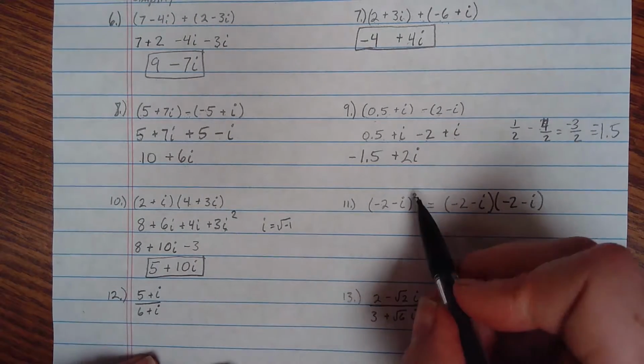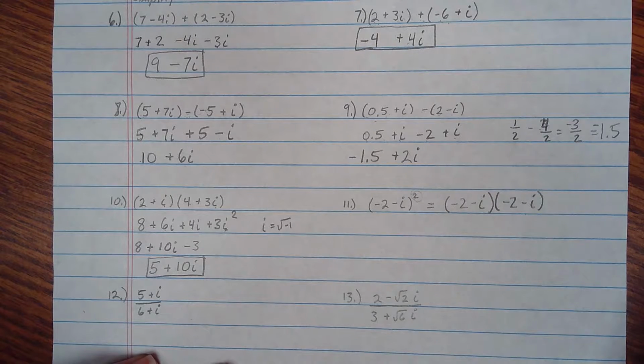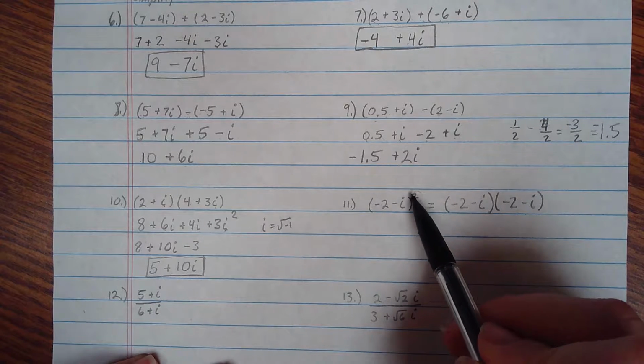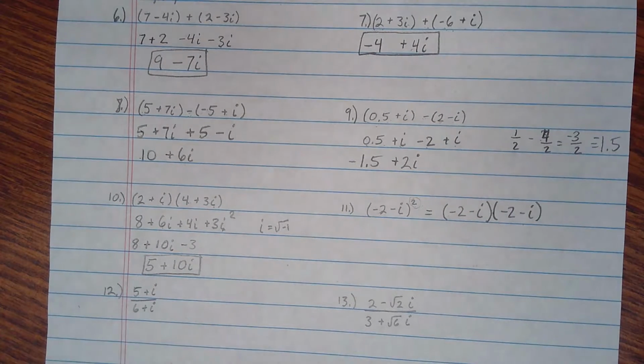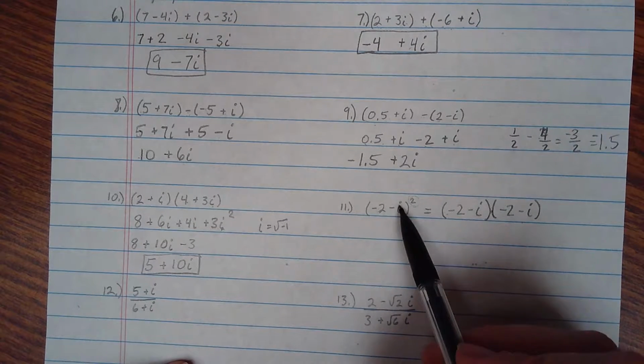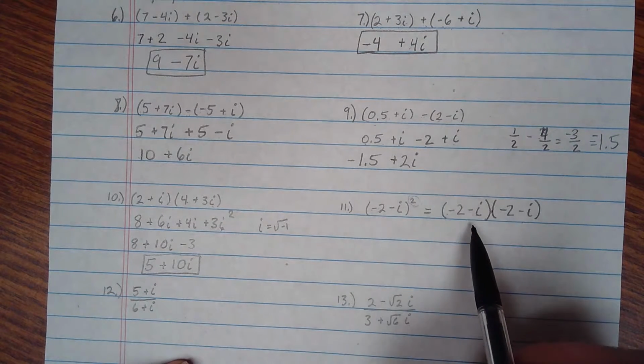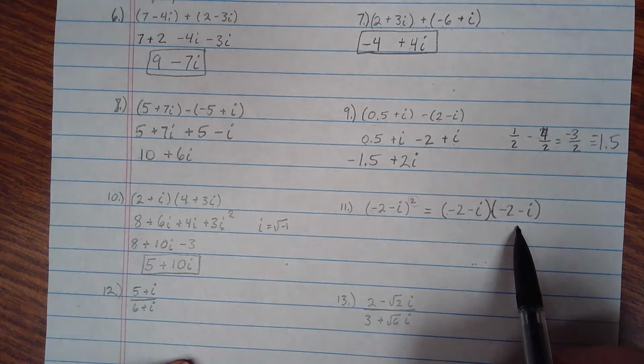Be careful, because a common mistake that I have seen is taking the square and putting it on the i and putting it on the 2 and ending up with 4 plus i squared, which would be 4 minus 1, and that would give me 3. That is not the case. You cannot just distribute a square. You can see we have to FOIL.